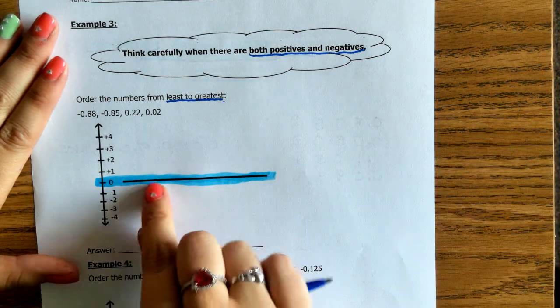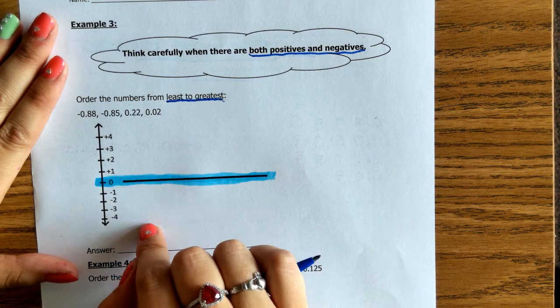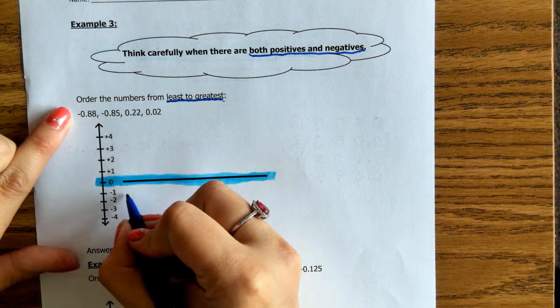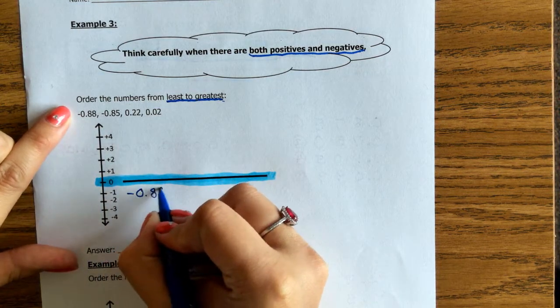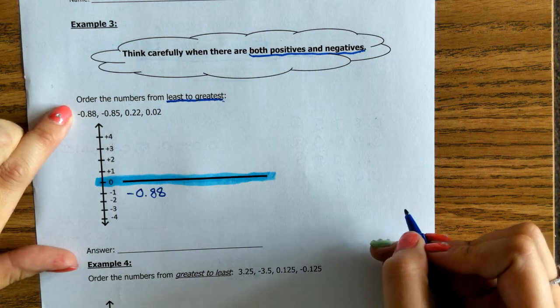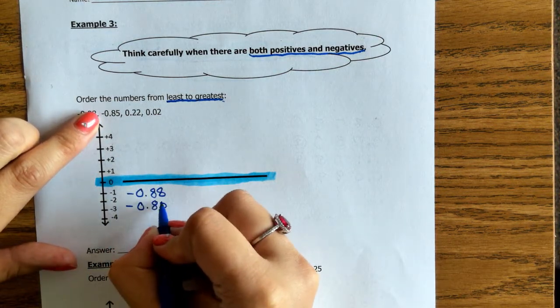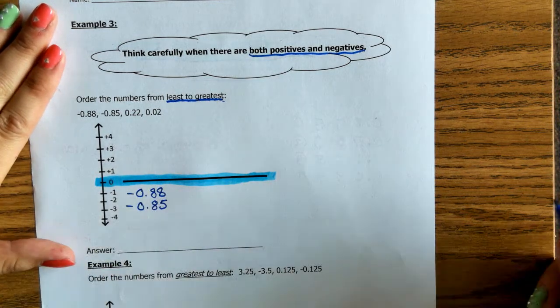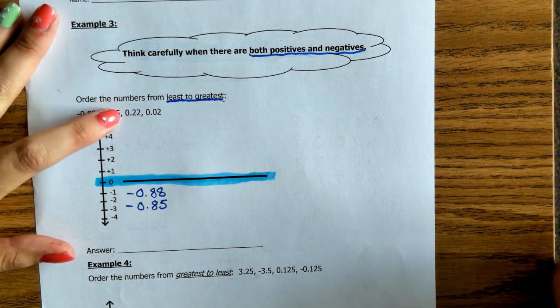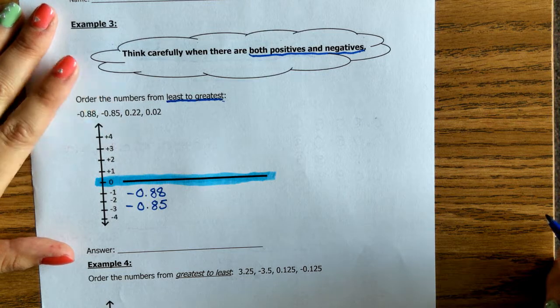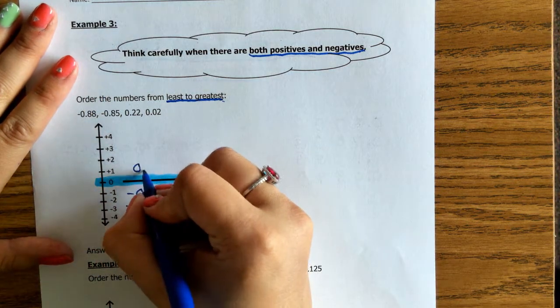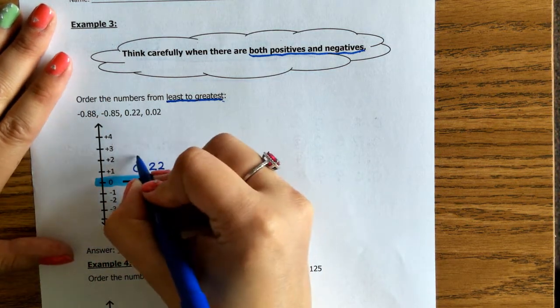Well, below my 0 line here is all the negatives. So this is a negative number. Negative 0.88 is going to go below the number line. Similarly, negative 0.85 is going to go below that 0 because it's a negative, leaving 22 hundredths and 2 hundredths to go above the line because they are positive numbers.